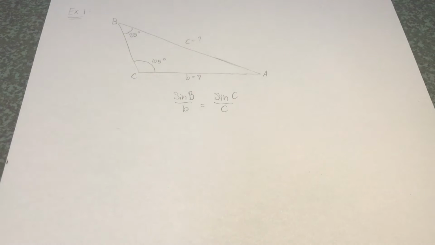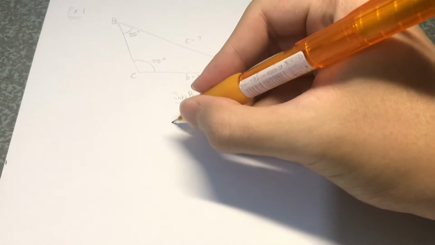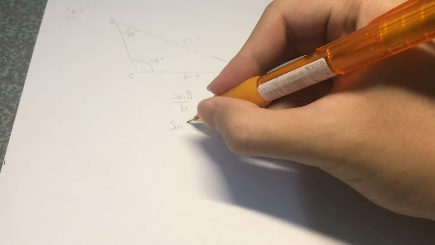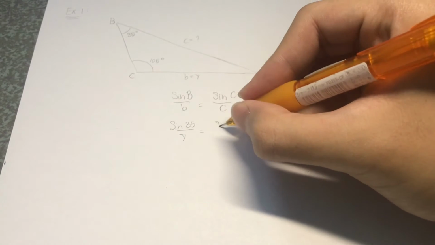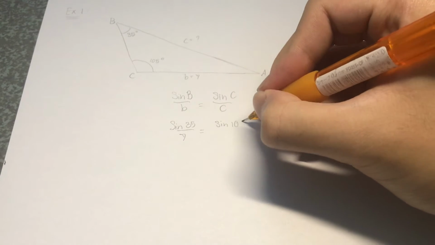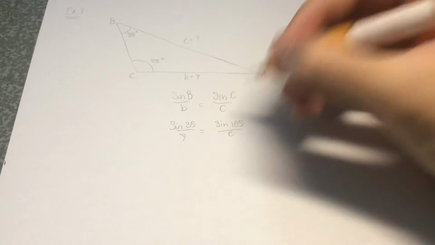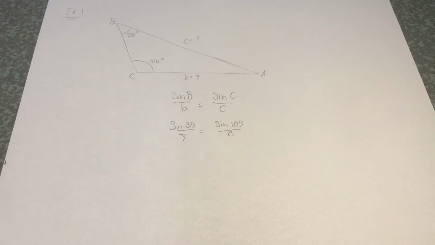Then we simply plug in the values. So it'll be sine 35 over 7 equals sine 105 over c. Then we can cross multiply both sides and divide by sine 35.